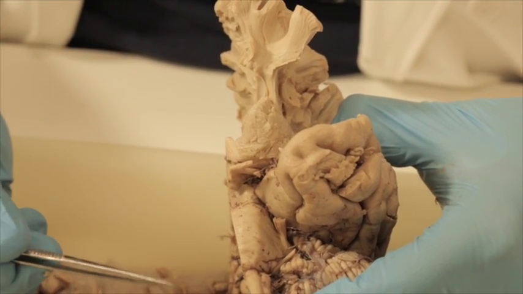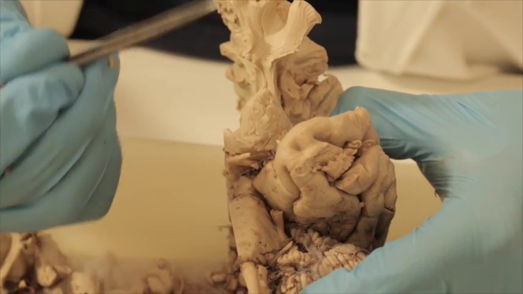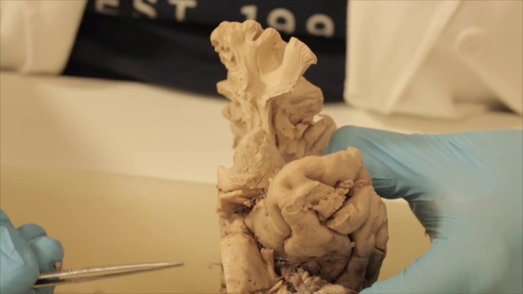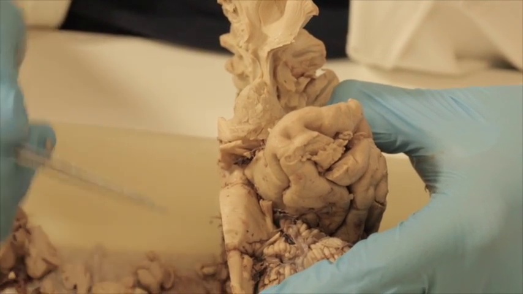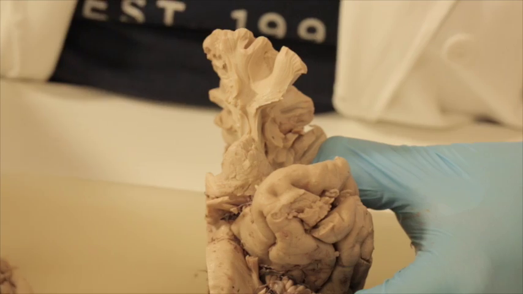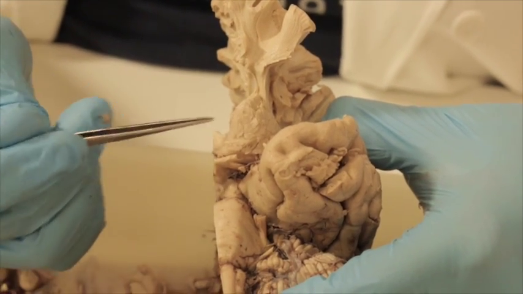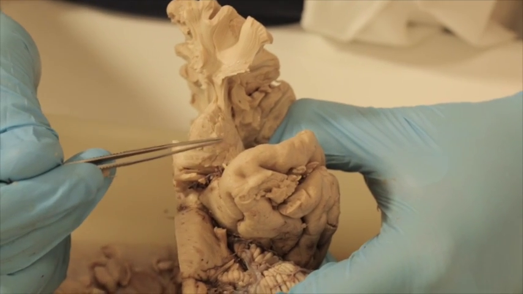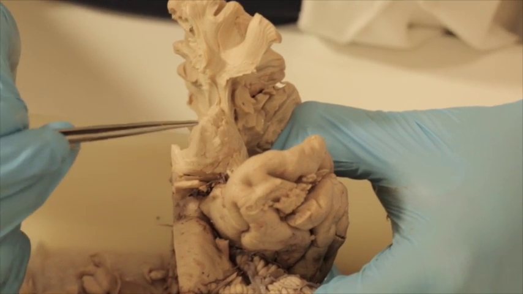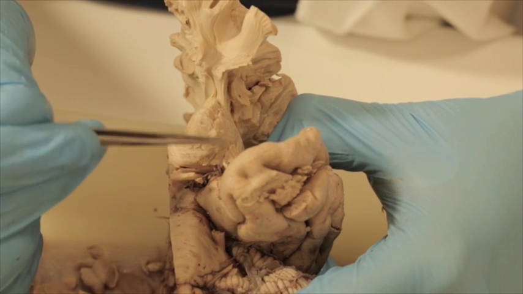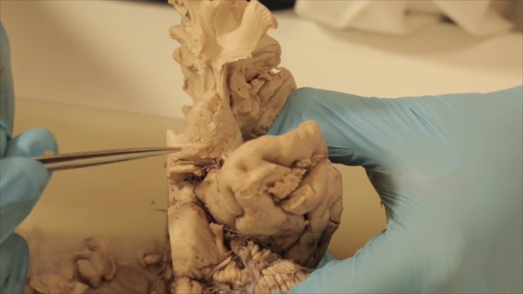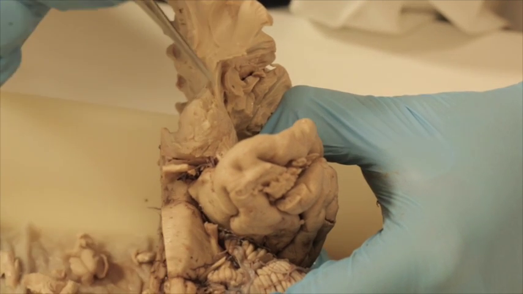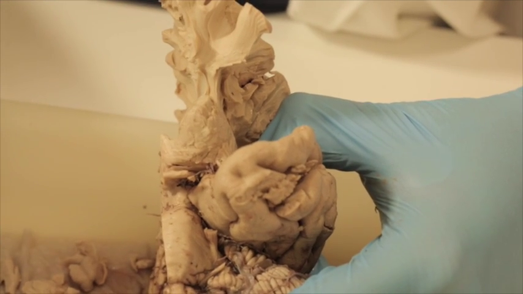So if we just orientate everyone, we can see this is superior, inferior, medial and lateral. This is a coronal view, an in-face view. We can see the brainstem inferiorly, the frontal pole of the temporal lobe. So here's the head of the caudate nucleus, there's the anterior aspect of the putamen, and this area over here, this transitional area, this is the nucleus accumbens. And the nucleus accumbens essentially connects the caudate nucleus and the putamen on the lateral surface of the brain.